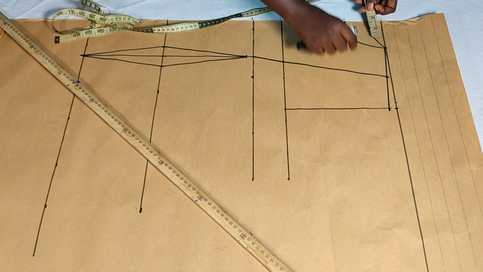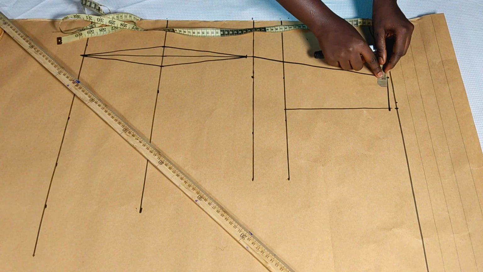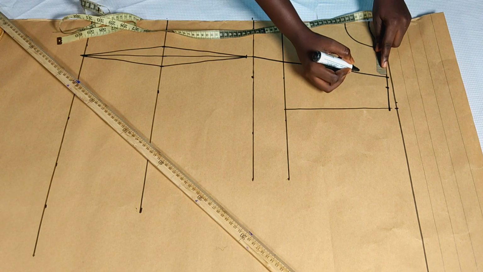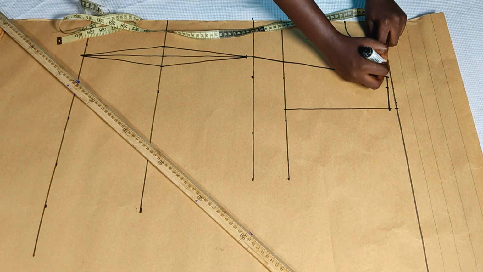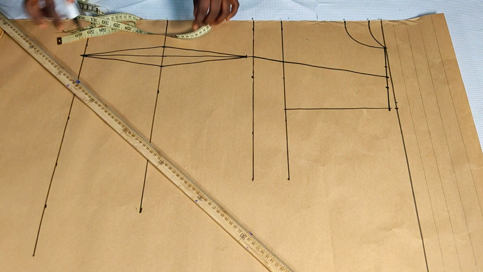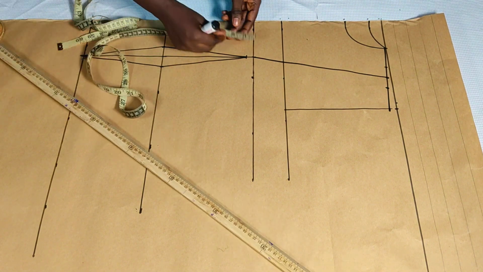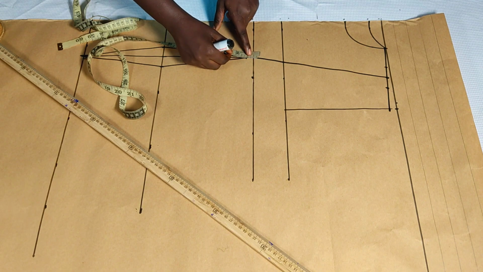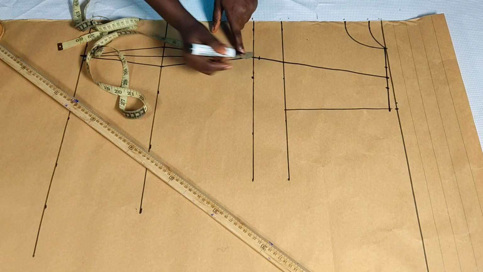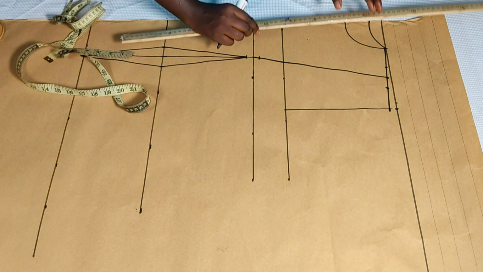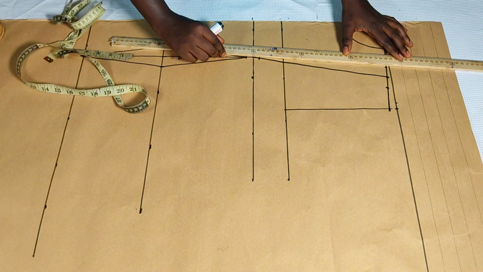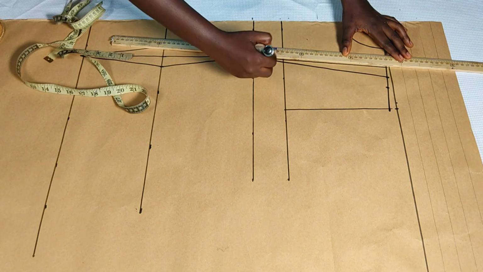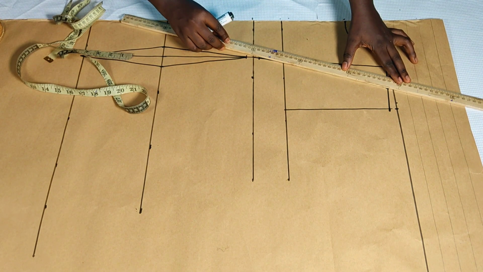Now to my shoulder, where I took 2 inches, I went ahead to measure 1 inch on each side of the dot line on my shoulder, like this. Then I connected it to my bust line, but before that I went up by 1/2 inch to eliminate bulginess around my nipple area. Then I connected it to my point on the shoulder slope, like this.